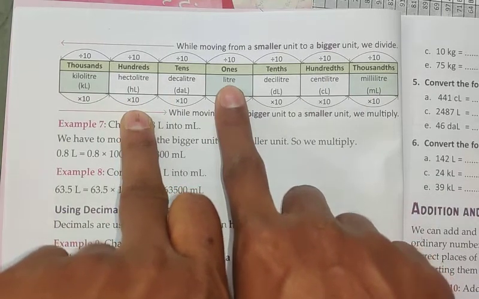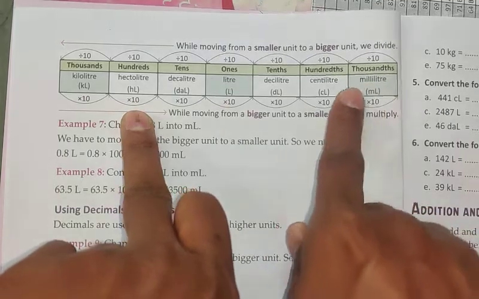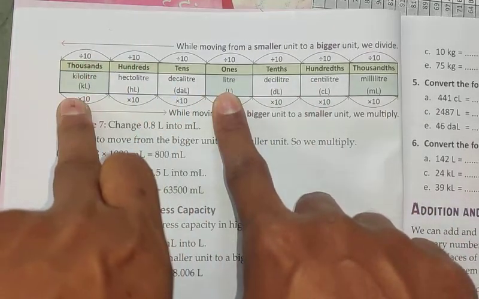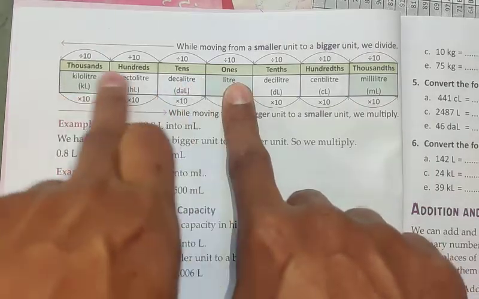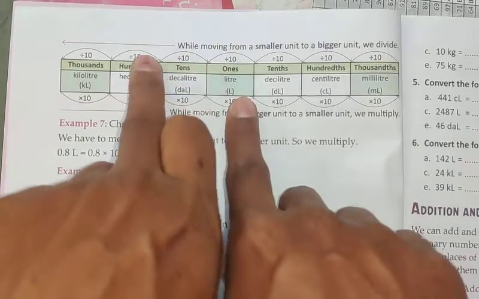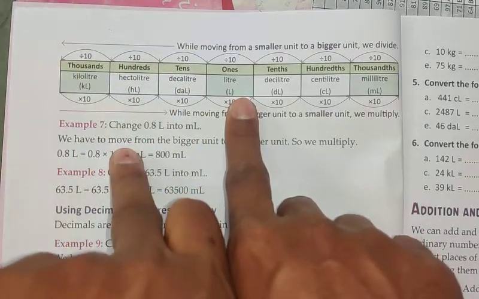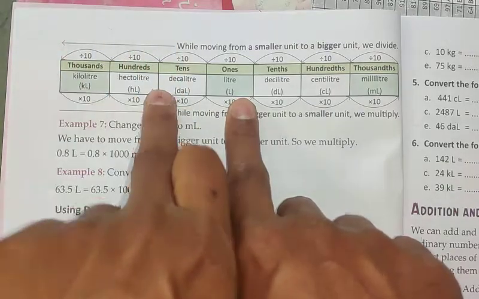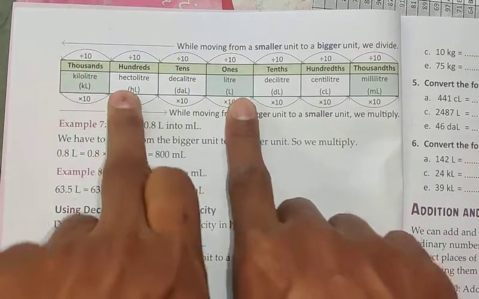And when you are converting that 1000 liter, you have to convert to the kiloliter. In that case, what you have to do? Smaller units to bigger units, means 10, 10, 10. Like that, you need to divide it by 1000 because you are going 1, 2, 3, 3 steps backward, right? Like that, you have to remember.